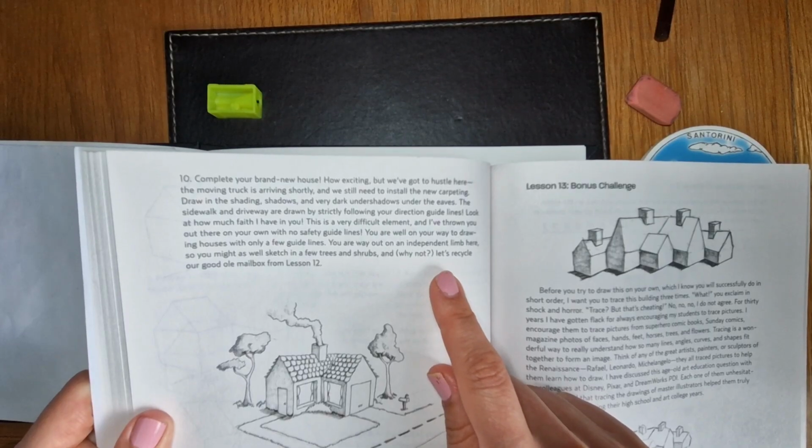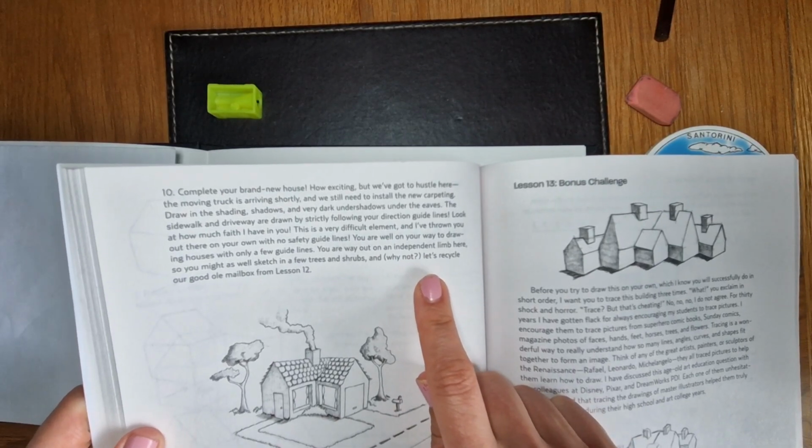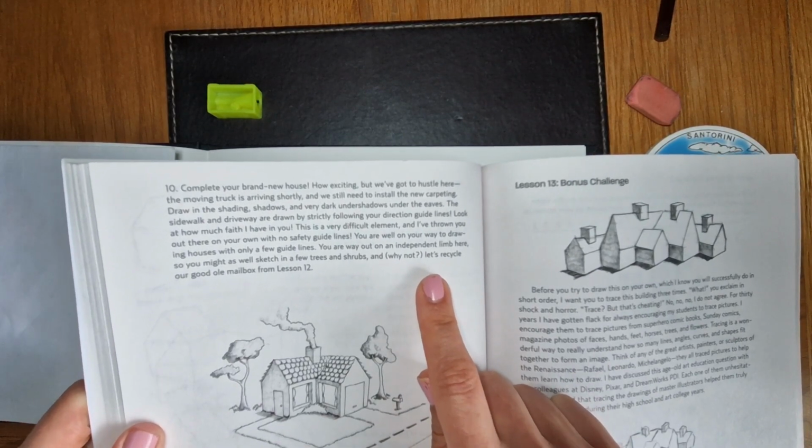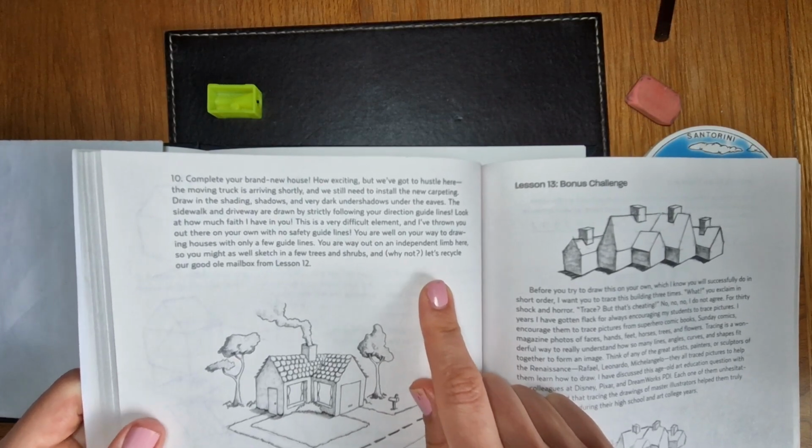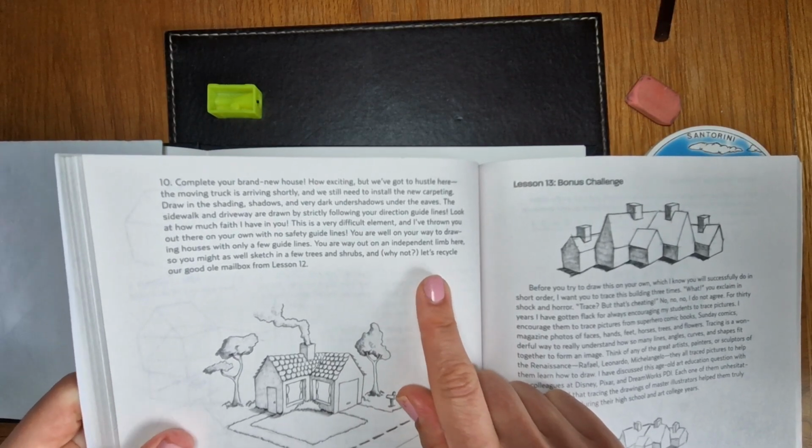Oh my gosh. I think it's even hail. It's not snow, but it's hail. Crazy.